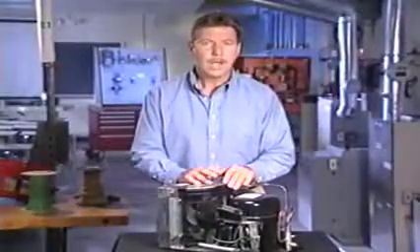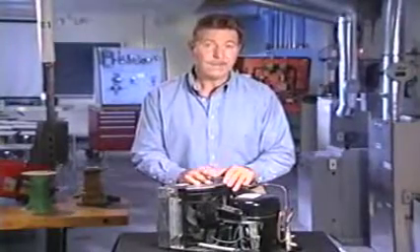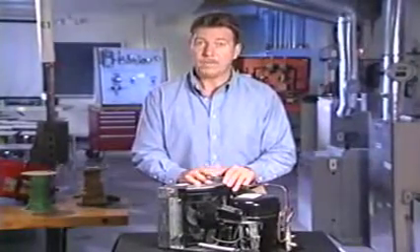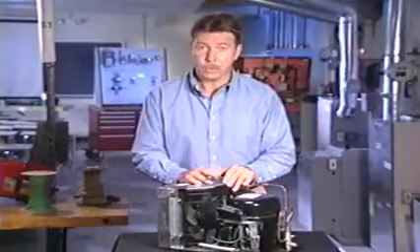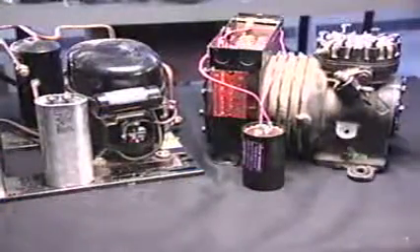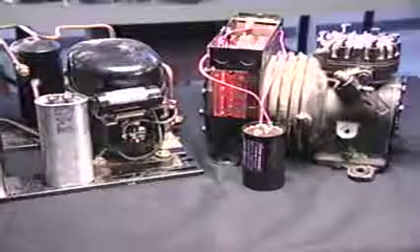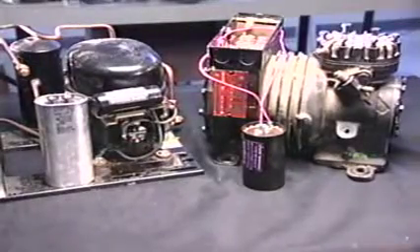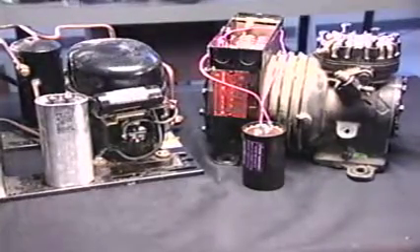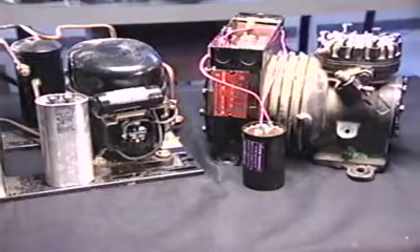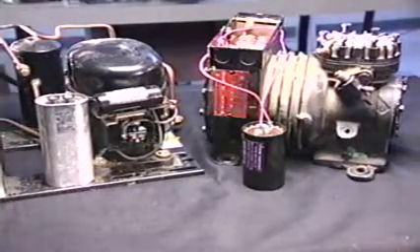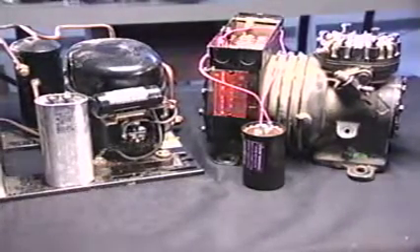Hermetic compressors are designed for single and three-phase applications and are becoming very popular because of their low cost. Single-phase compressor motors can be of the split phase, capacitor start, permanent split capacitor, or capacitor start, capacitor run variety, depending on the required application.